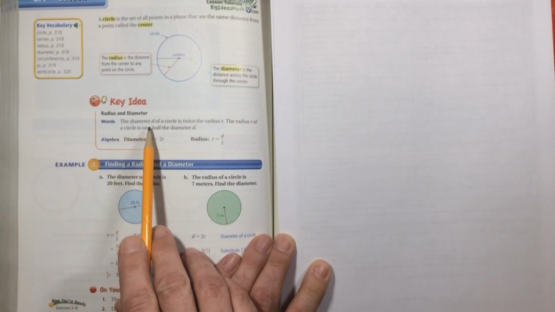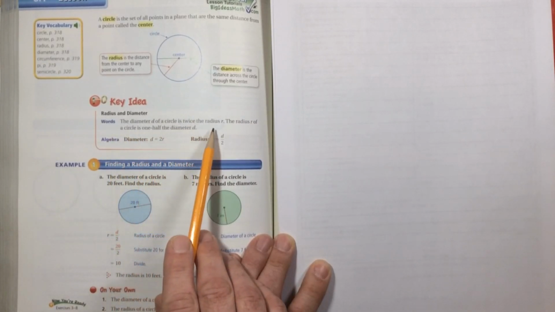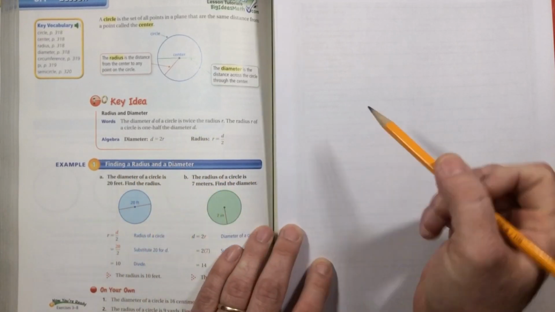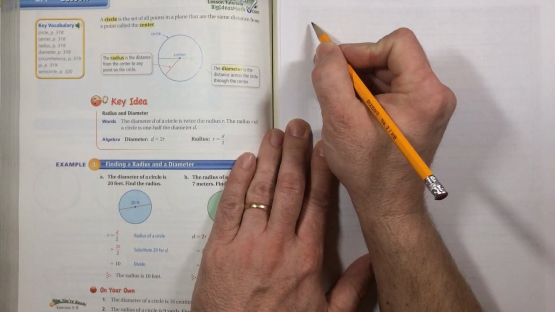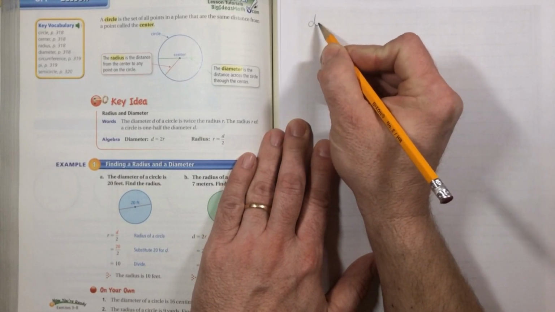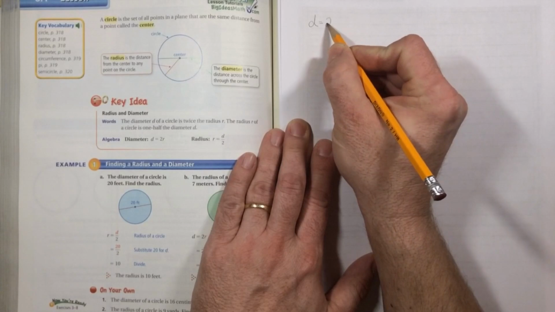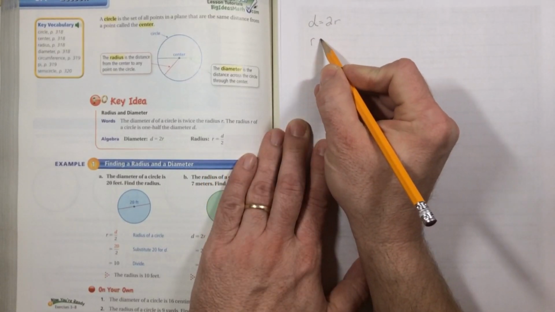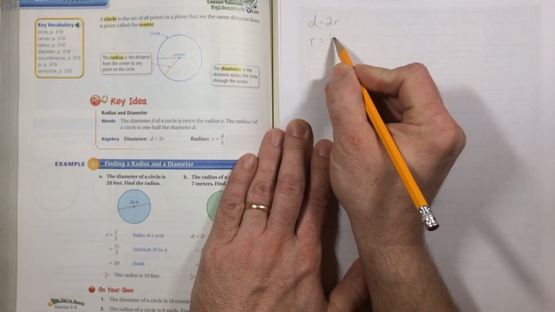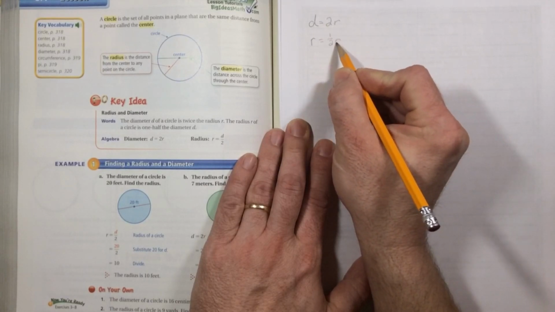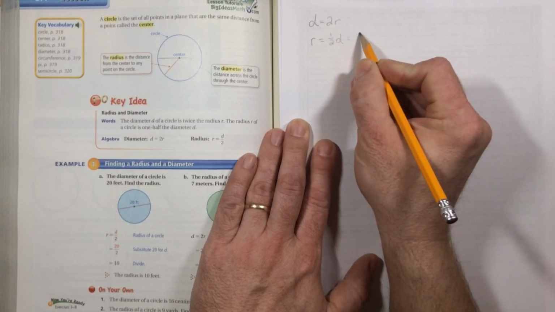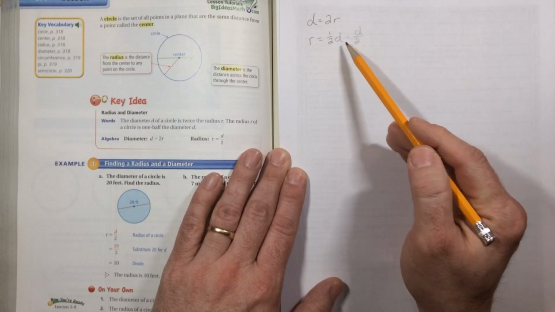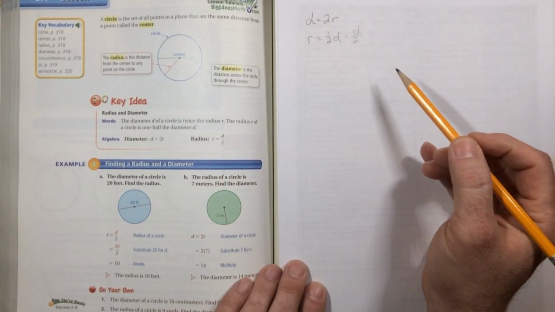In words, the diameter, d, of a circle is twice the radius, or you could say the radius of a circle is 1/2 of the diameter. So we have two formulas. We have diameter, which we use a d for that, is 2 times the radius, and the other is radius is, you could either put 1/2 the diameter, or you could put the diameter divided by 2. Both of those are the same thing, multiplying by 1/2 or dividing by 2.